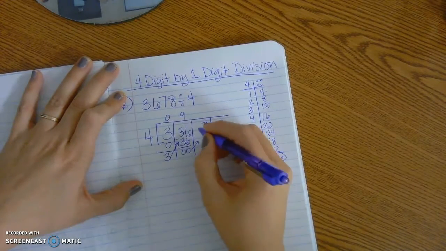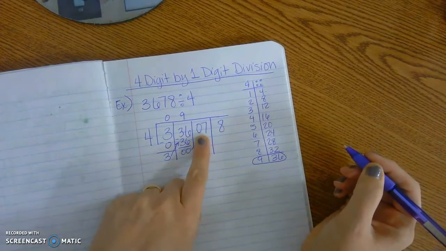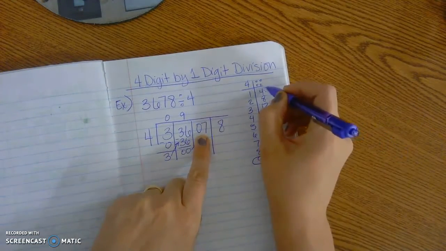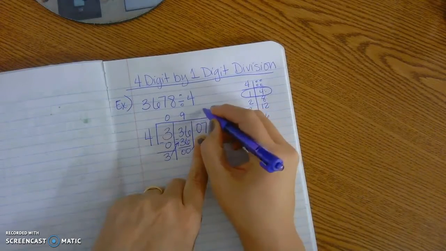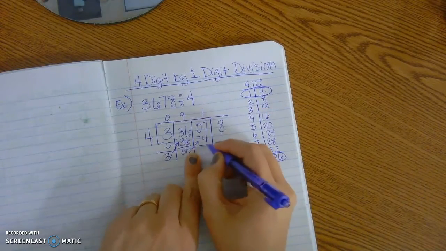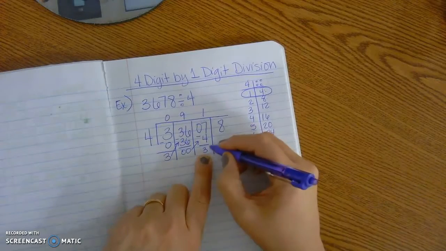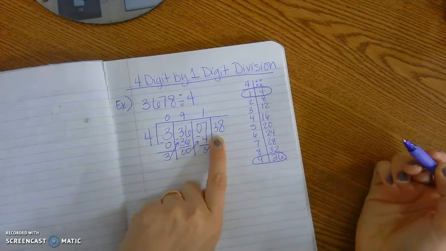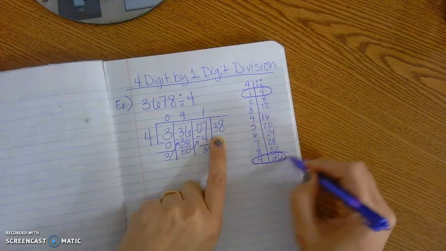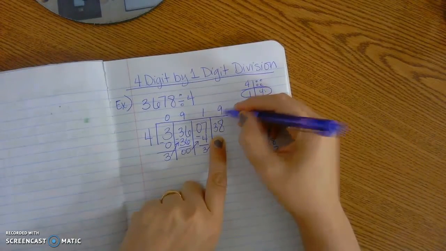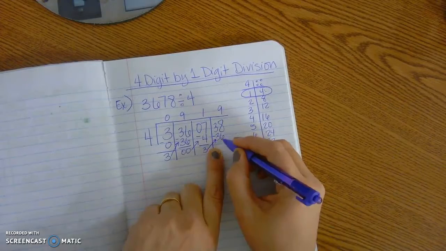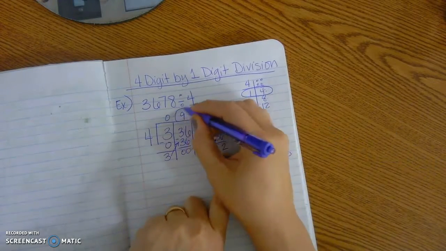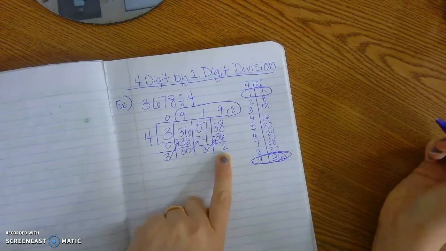So then I'm going to drag my 0 over. Now I'm just going to look for 7. Let's see, 8's too big, so I have to use the 4. So the 1 goes up top, minus 4 leaves me with 3. So I'm going to drag my 3 over here. Now I'm going to look for 38. 36 is the closest, so I'm going to use this one again. 9 goes up top, minus 36, and I get 2, remainder 2. So my answer is 919, remainder 2.